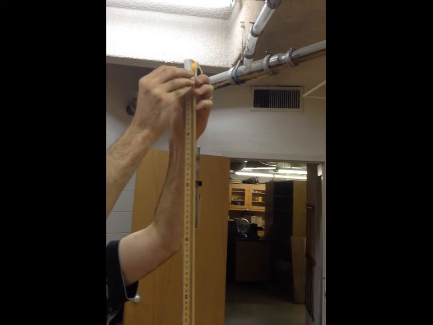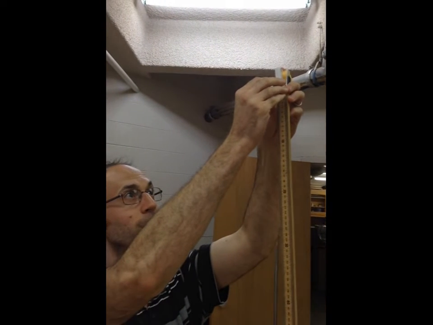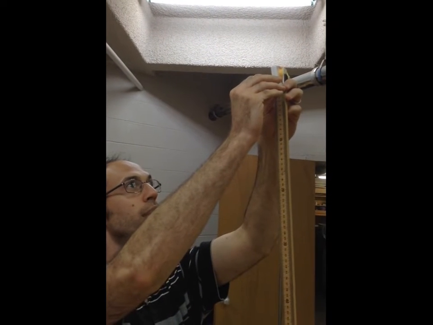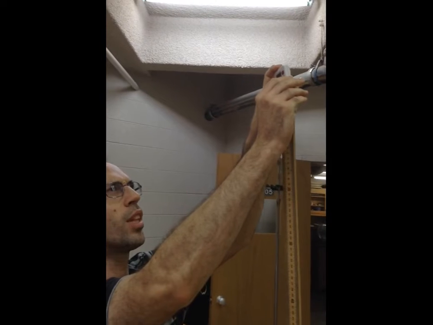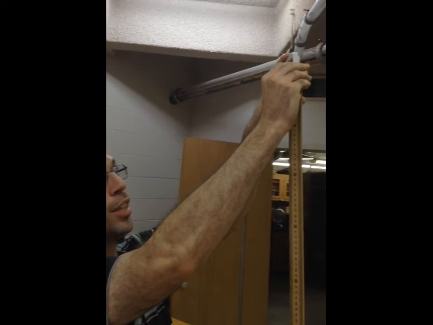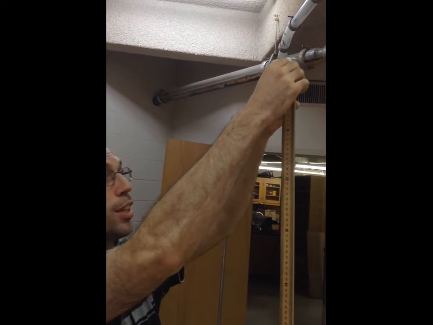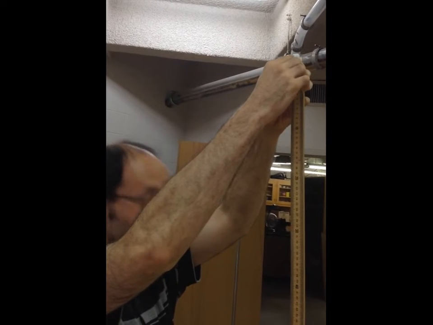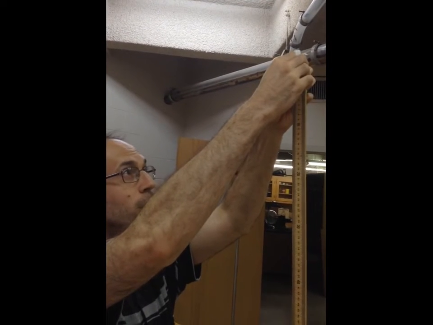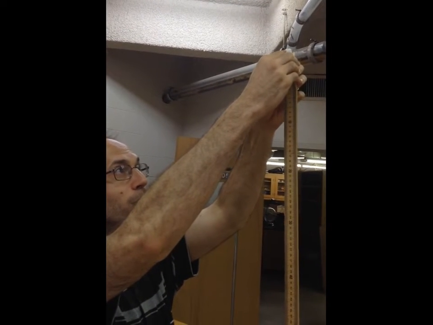And I'm going to be starting the timer myself to cut down the reaction time so I don't have to worry about talking to anyone. So I'm just going to hit start, let go at the same time hopefully, and then when I hear it hit I can hit the stop. So here we go.